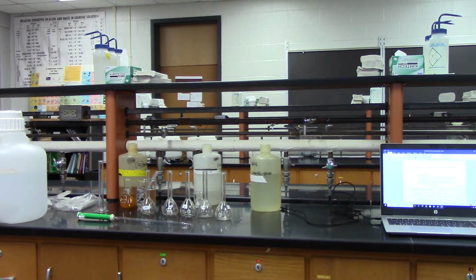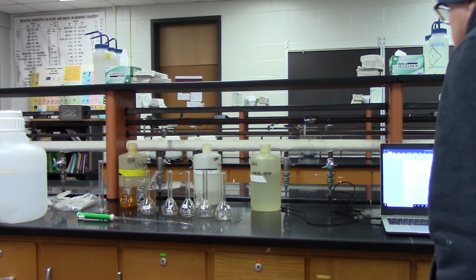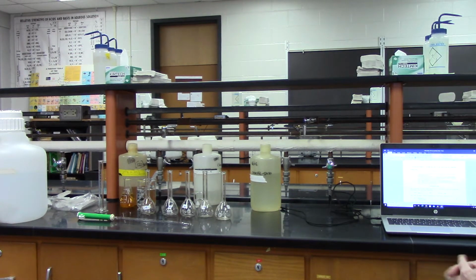Okay, so today I'm going to show you a demonstrator lab. It's for 122. It's called Spectrophotometric Determination of an Equilibrium Constant. So we began to talk about equilibrium a couple weeks ago, and now we're going to apply it to an actual experiment. There's two parts of this, so I'll tell you the objectives.